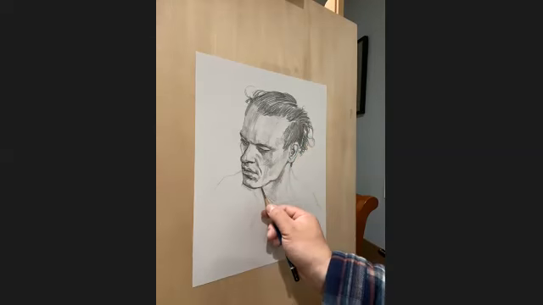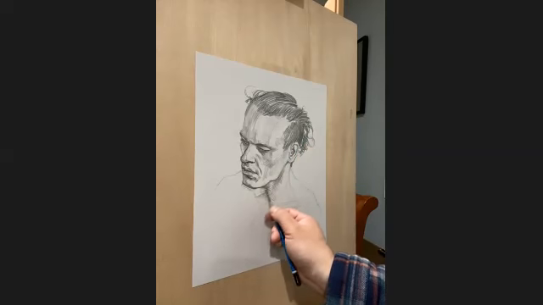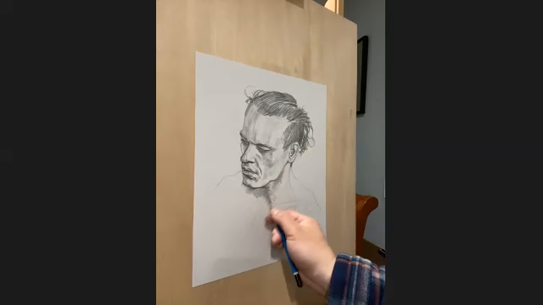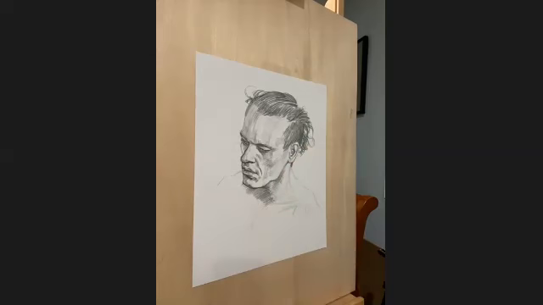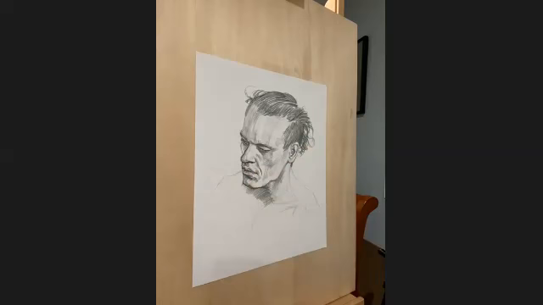And now I'm working on the neck part. For this work, the neck part could be pretty dark because the face gives the shadow on the neck and the chest. So when we do the shading, you can see the distance from the chin to the chest.